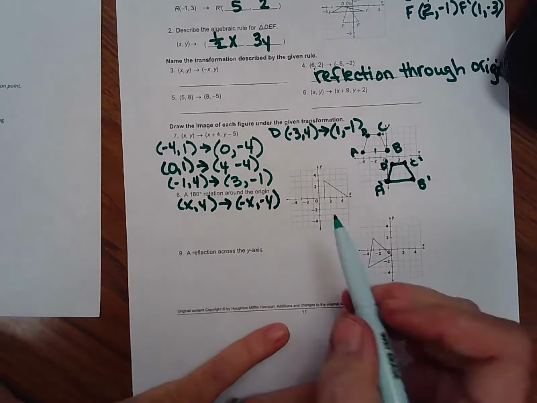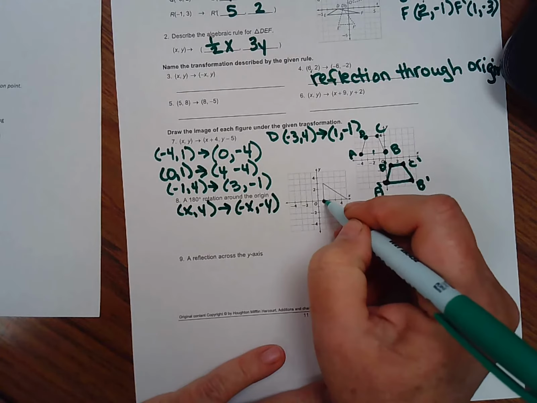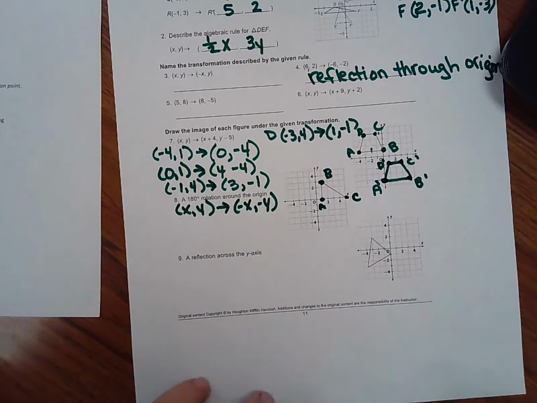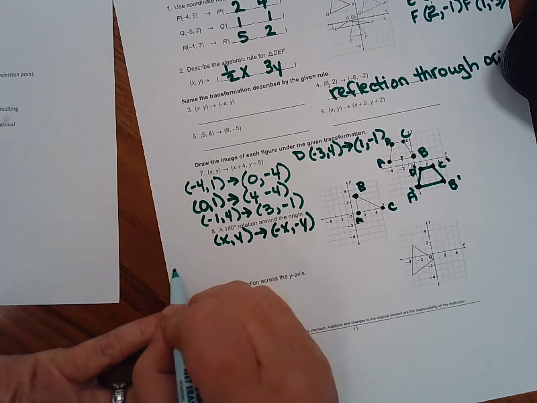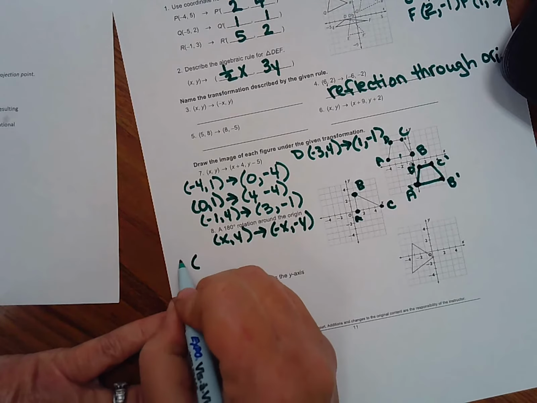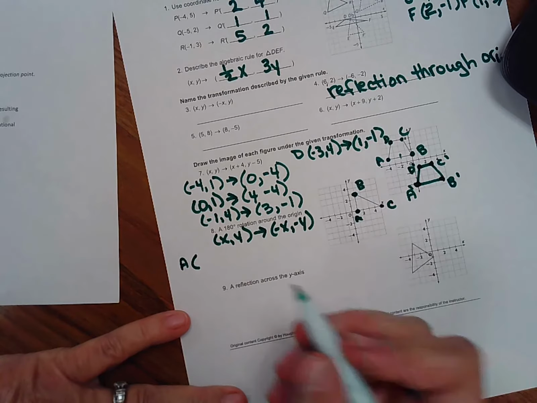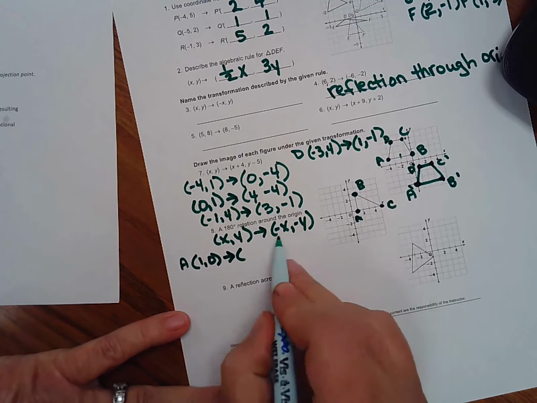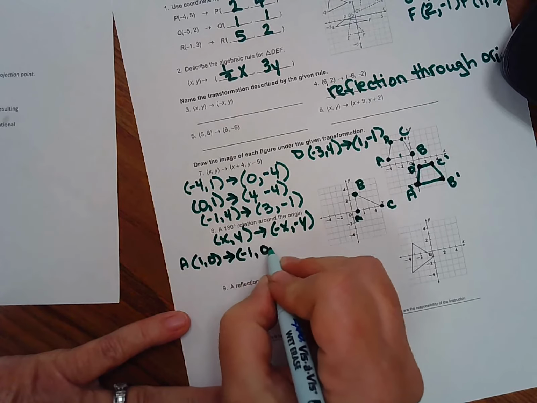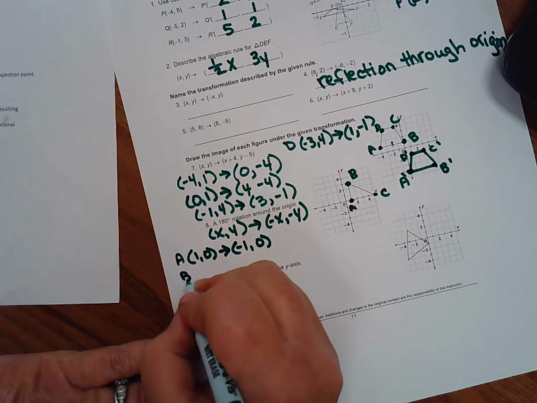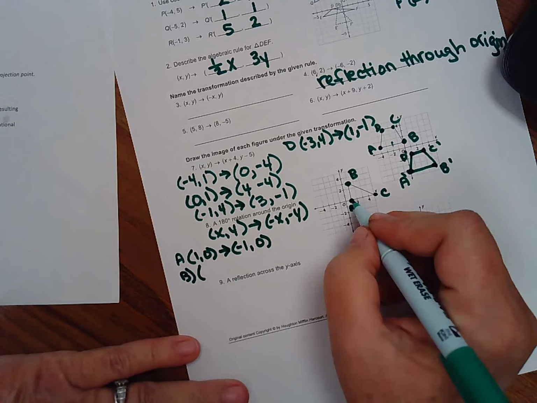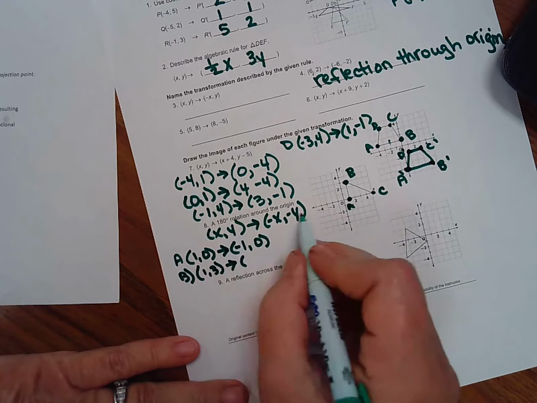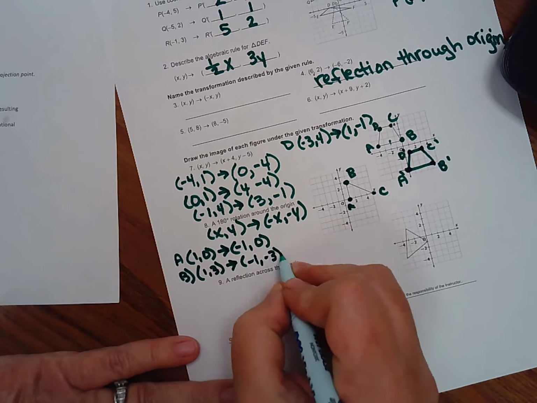All right, so I have another triangle with points A, B, and C. A is at (1, 0). So that's going to map to, they both just become negative, (negative 1, 0). B is at (1, 3). They both just become negative, so that's (negative 1, negative 3).